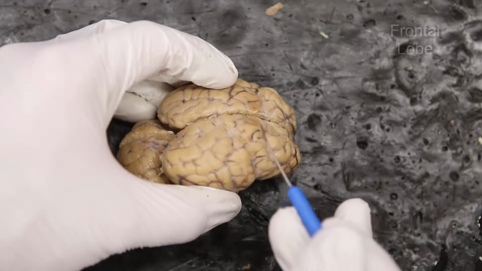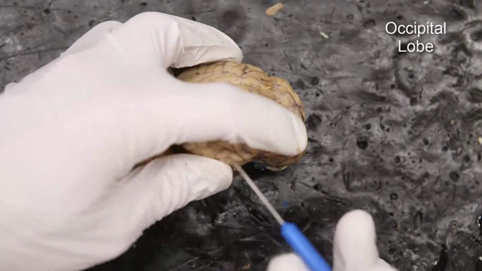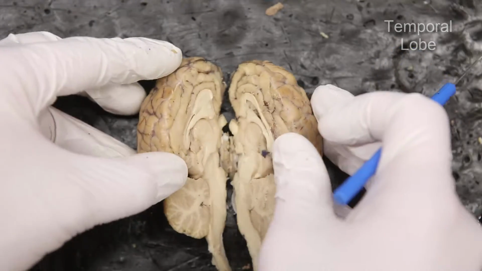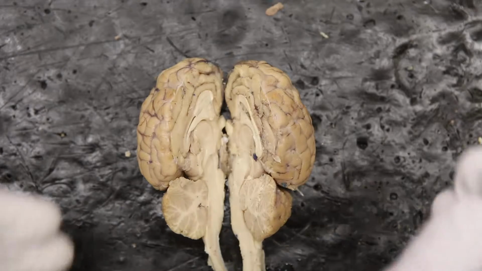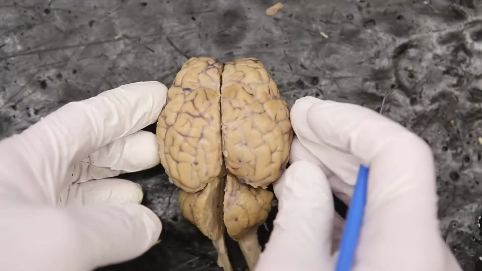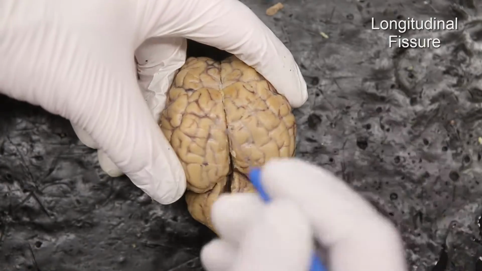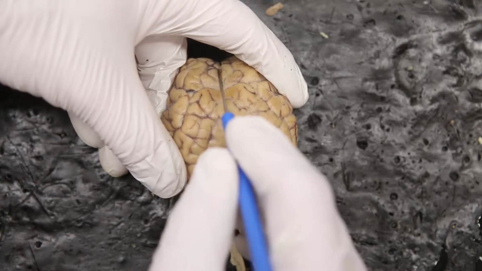Here is going to be the parietal lobe. The back is the occipital lobe, and my thumb is partially covering the temporal lobe. Now, the other structure that is gone because we've already cut this open, so if we put this back together, we're going to see the longitudinal fissure. This indent right here where I cut would be the longitudinal fissure.